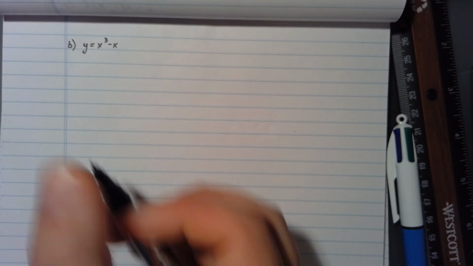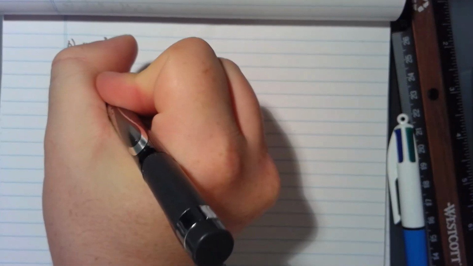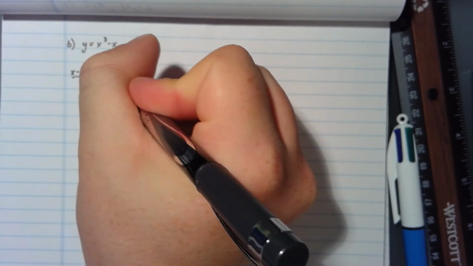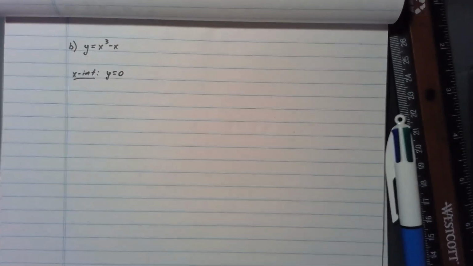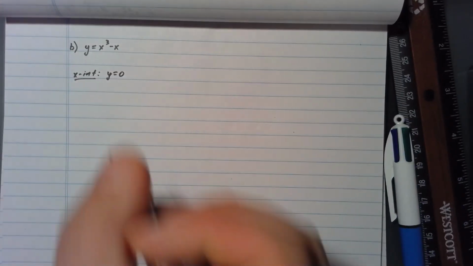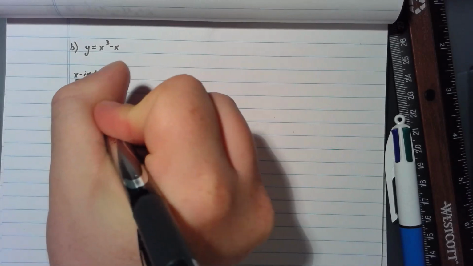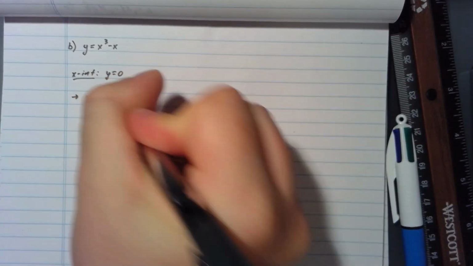So let's find the intercepts for letter B. So the x-intercept, that's when y equals 0. So when I have that, I have x cubed minus x equals 0.